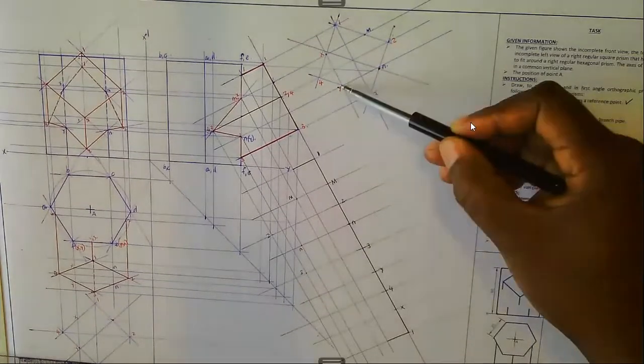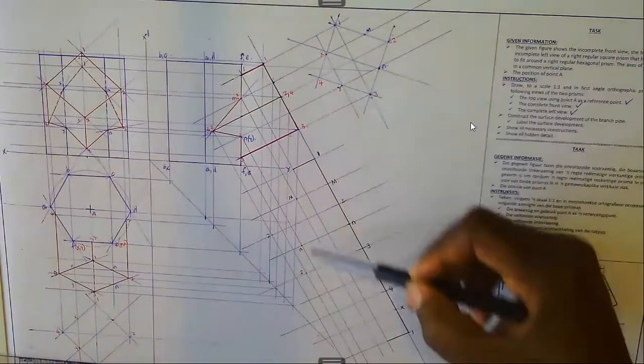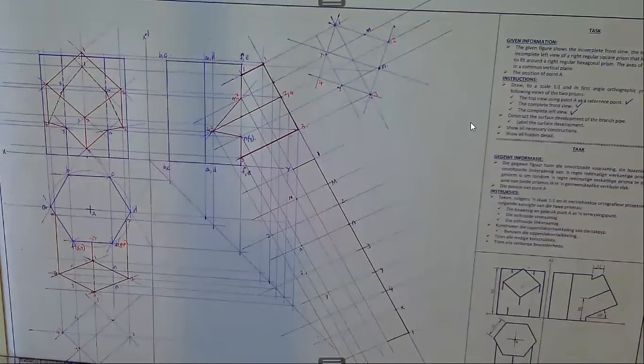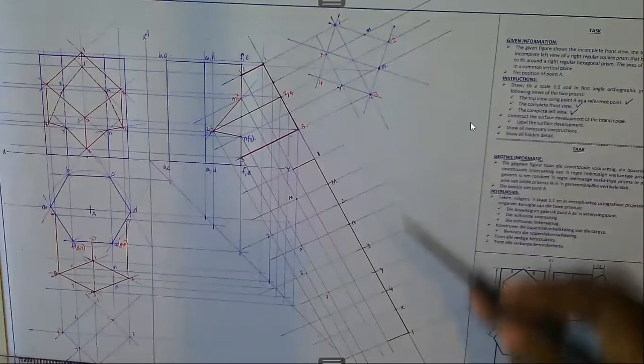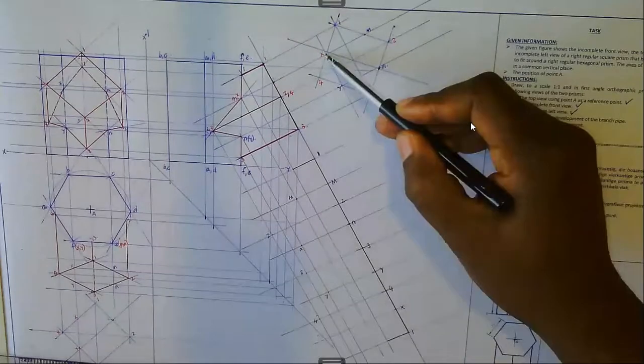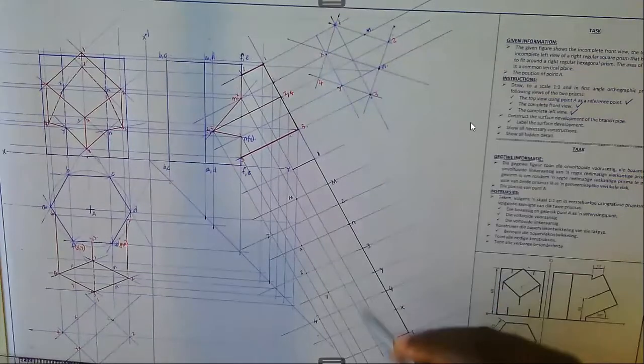Right, 3 to Y. This is Y. Where is my Y? It's here, in line with N. From Y I go to 4. 4 is here with 2. From 4 I go to X. X is in line with M.